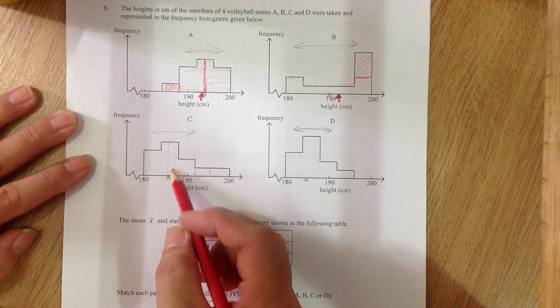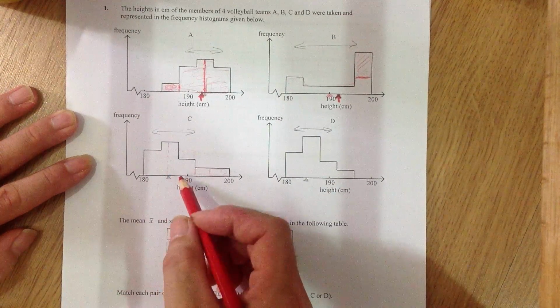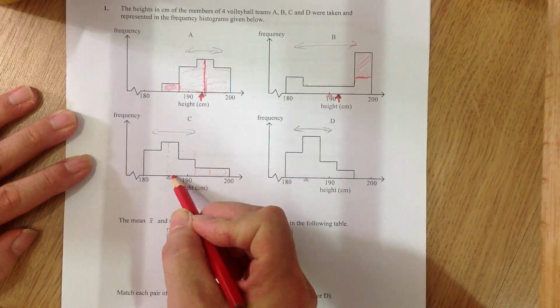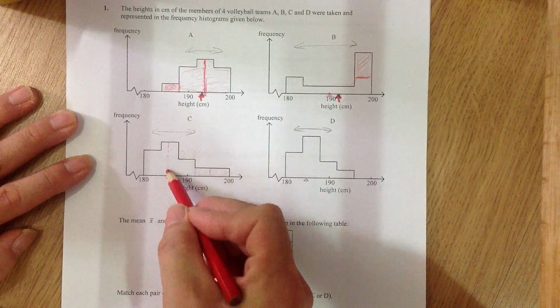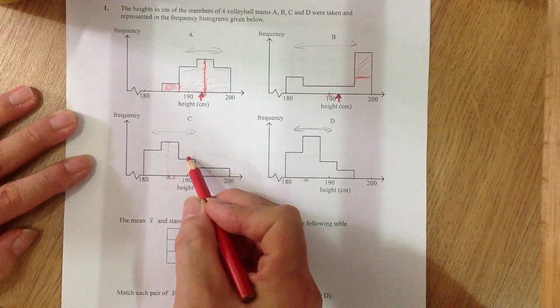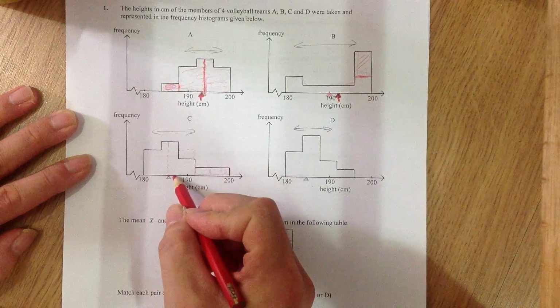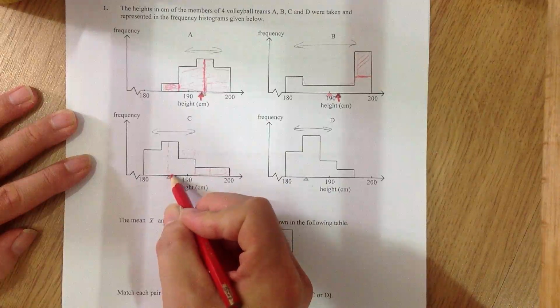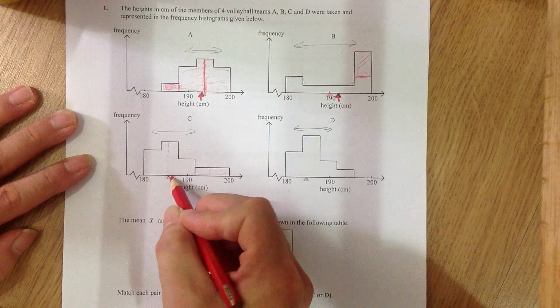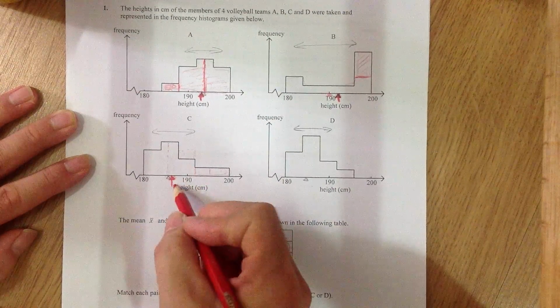Just imagine which way the thing is going to tip when you put your finger there. So move your finger a little bit over to the right, right? Because if you put it exactly here in the middle, it's obviously going to tip too far to the right because of all these blocks over here. If you put it a little bit to the right, maybe that would be okay. So our guess for the mean would be about there, right?